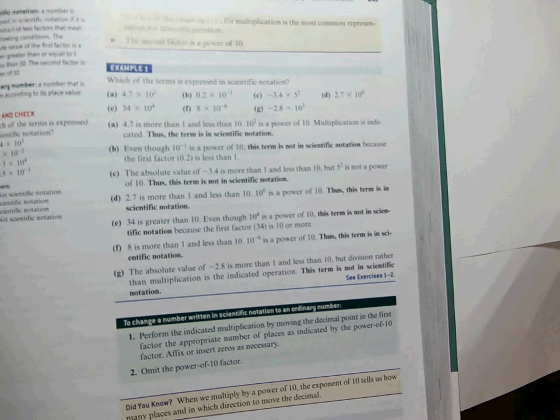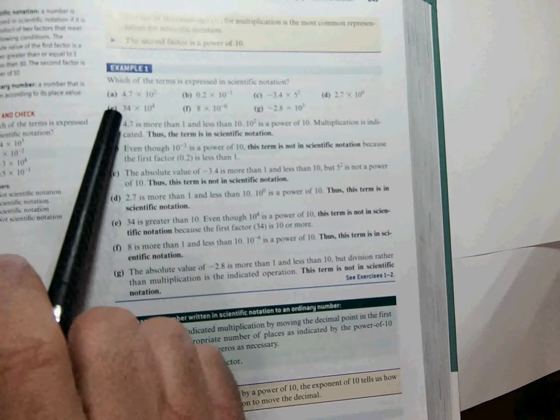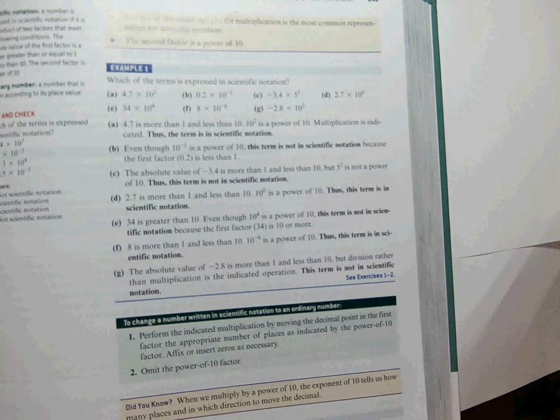Part D is good. Okay, now it's awkward because we're multiplying by 10 to the power 0, and 10 to the power 0 is just a 1, so it's just 2.7. It would be kind of odd to write it in that notation, but it is correct. It does fit the bill. So part D would be correct. E is not good because I don't have a single number and then a decimal point. Otherwise it would be.